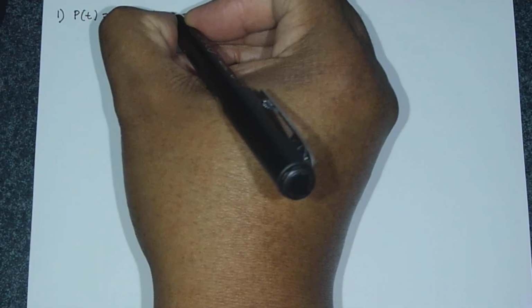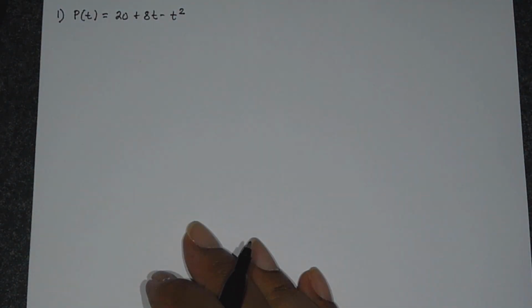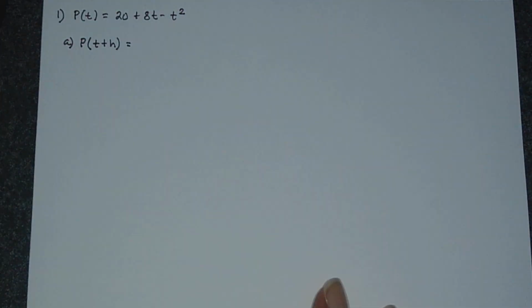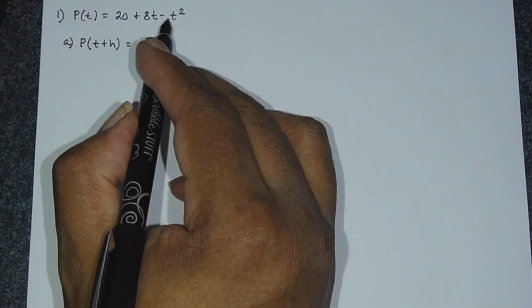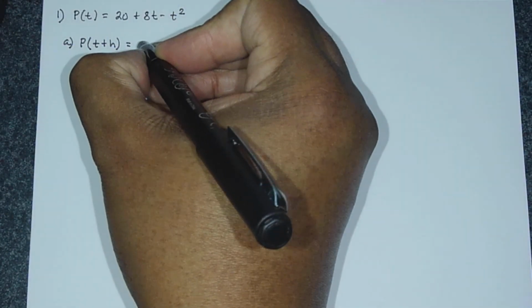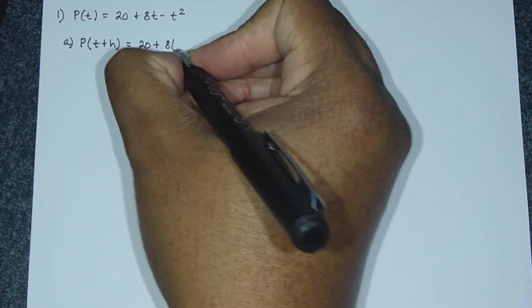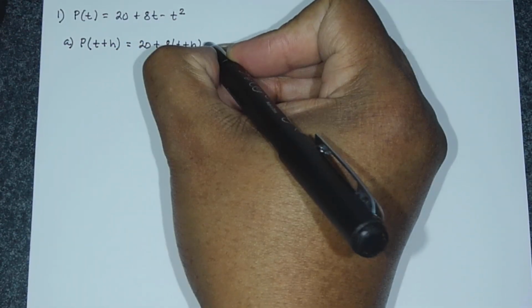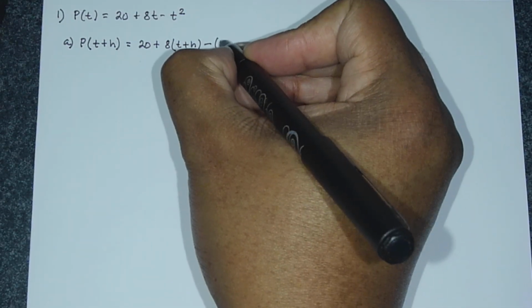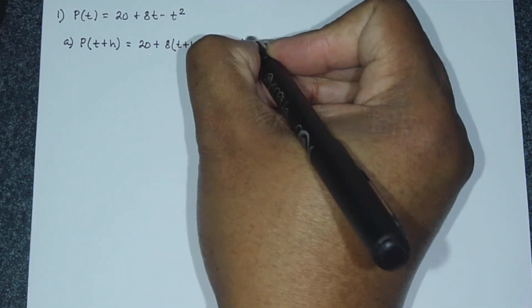So here's P of T, and that's equal to 20 plus 8T minus T squared. In part A, they want to use the 4-step process. That means you start off with P of T plus H. That means you'll substitute every T with the T plus H. So that means I'm going to have 20 plus 8 times T replaced with T plus H, minus T squared. That T will be replaced with T plus H, and that's squared.